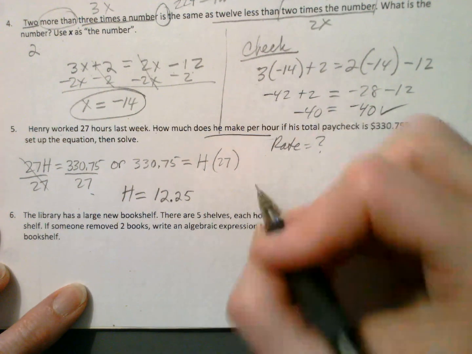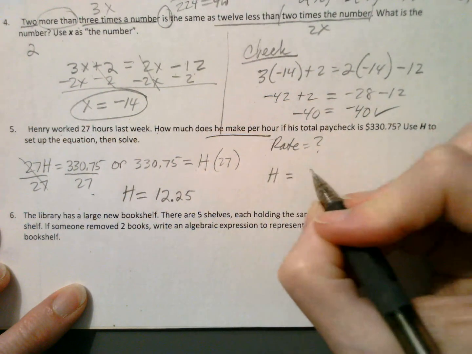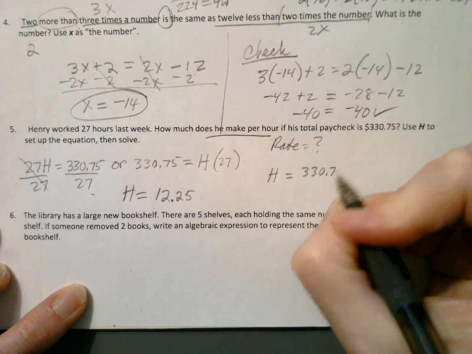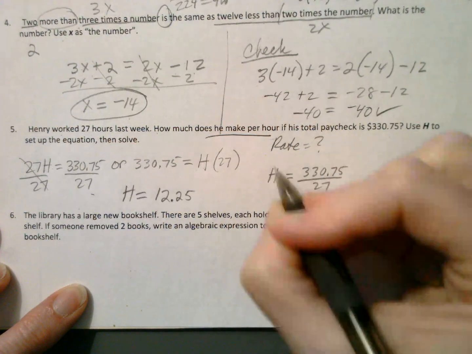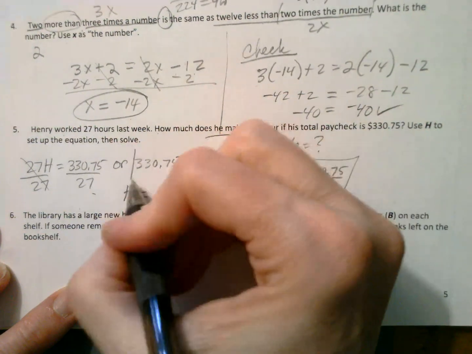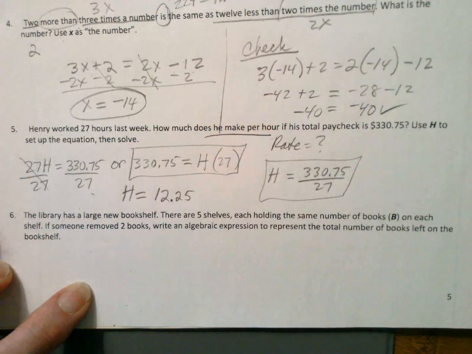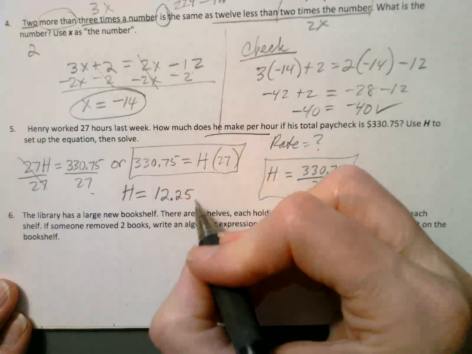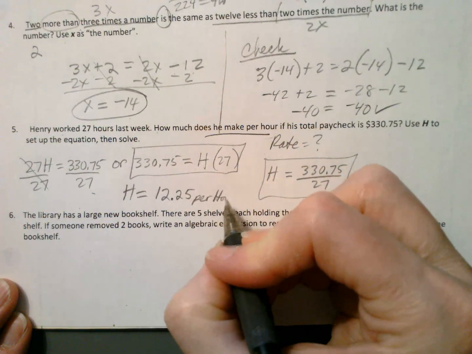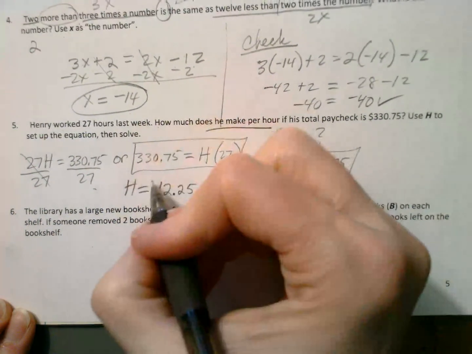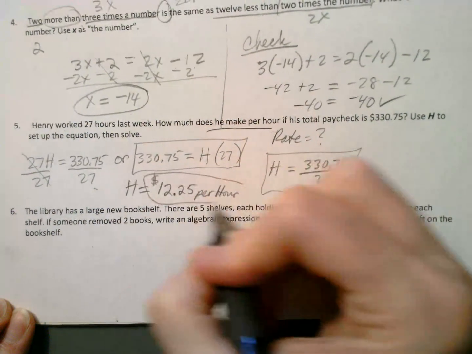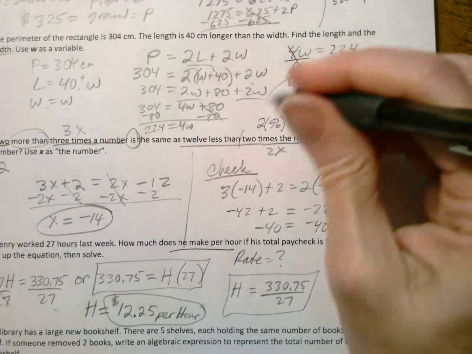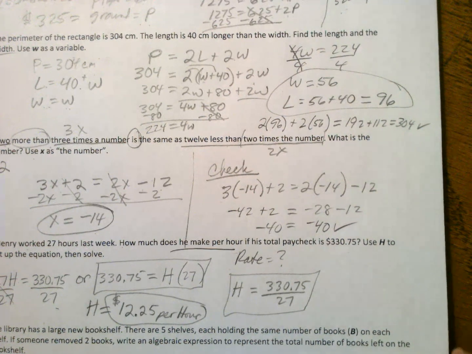So your equation could also be accepted as 330.75 divided by 27. That's an acceptable equation as well as that one. Okay. Per hour. I didn't circle all the little guys here.